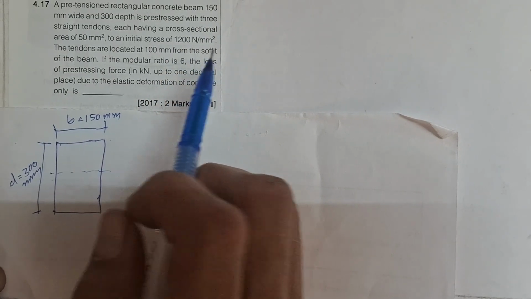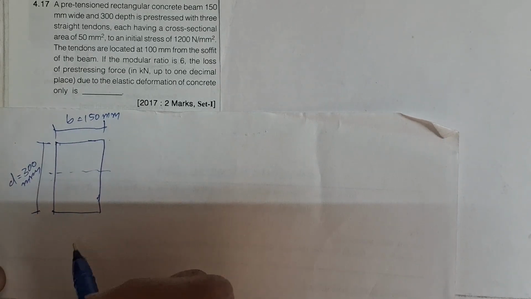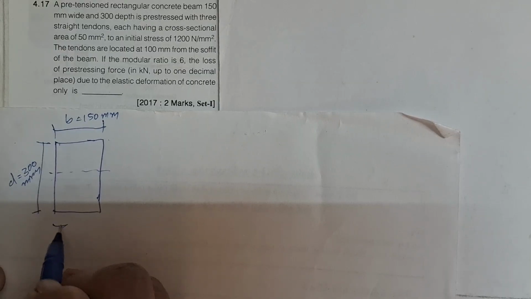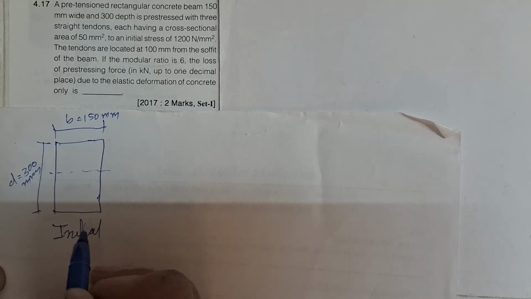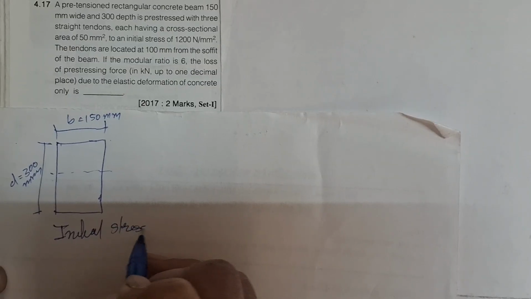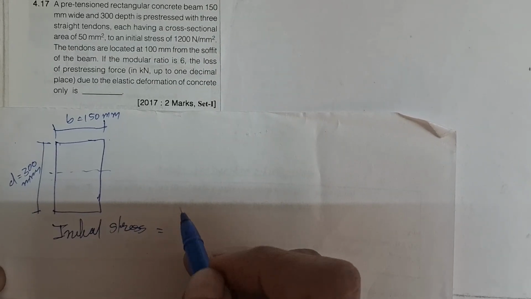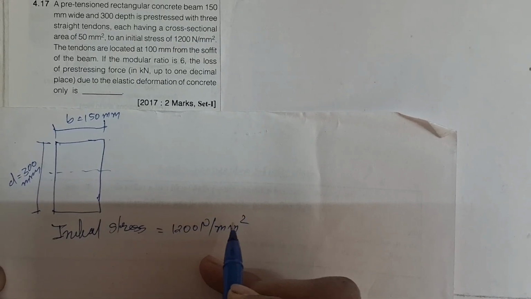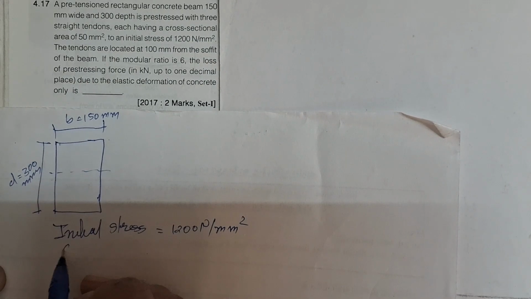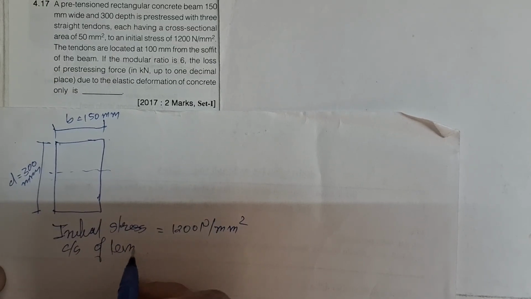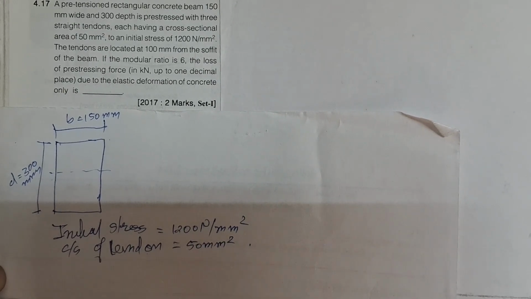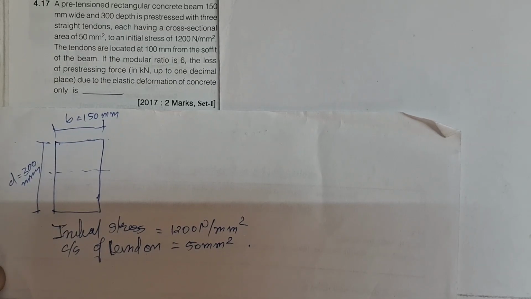Let's write the data. Initial stress is equal to 1200 Newton per mm square, and cross section of tendon is 50 mm square. There are three tendons.